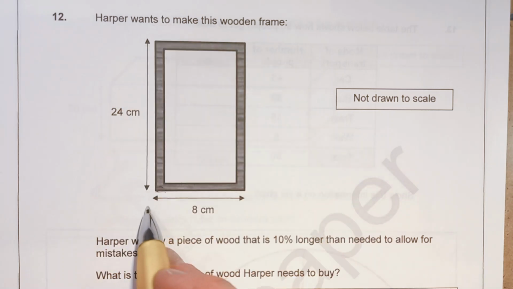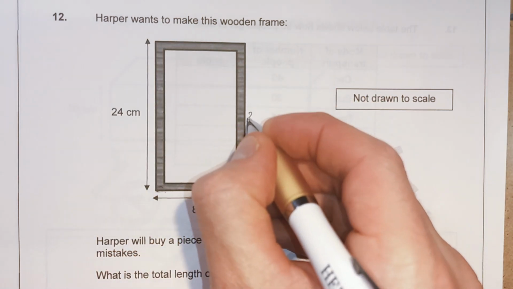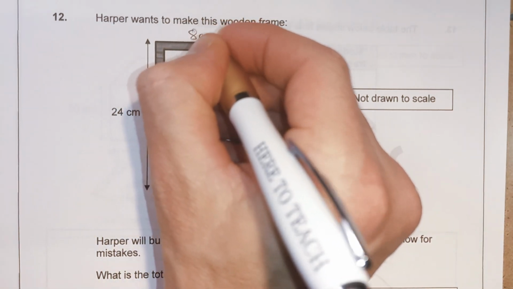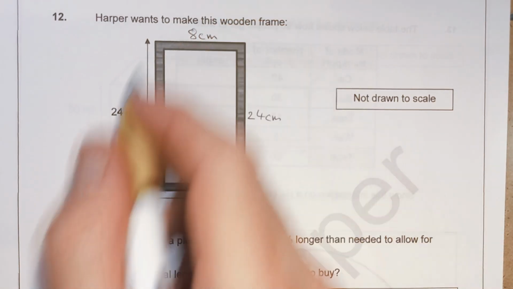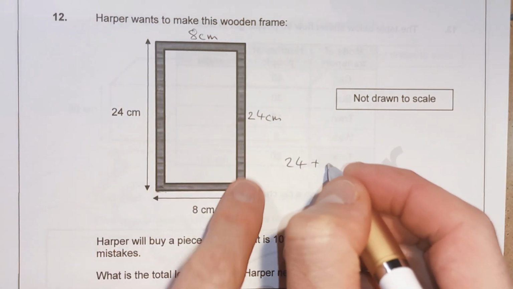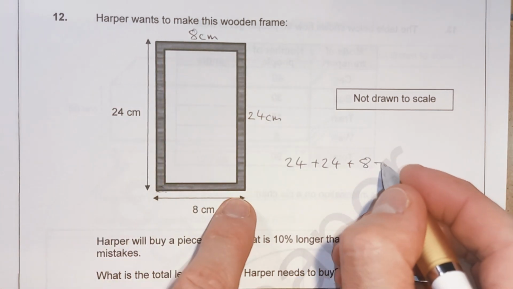So basically what we're going to do is we're going to work out the perimeter. So we're going to have 24 centimetres over this side, 24 this side, 8 at the bottom, which means 8 at the top. So if we add it all up, we're going to have 24 centimetres plus another 24 plus 8 plus another 8.